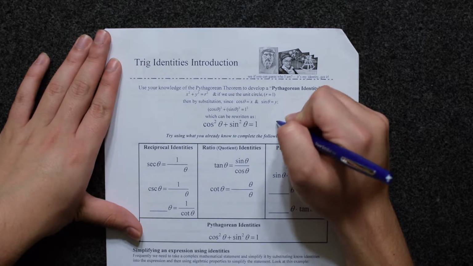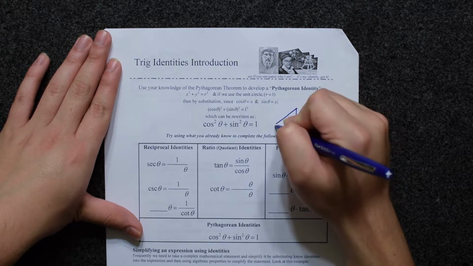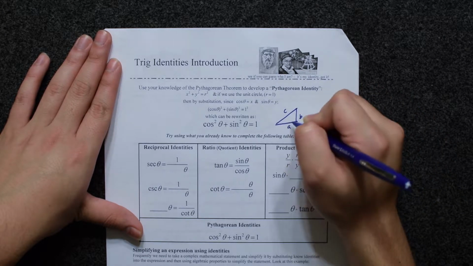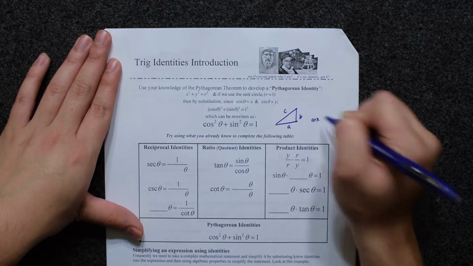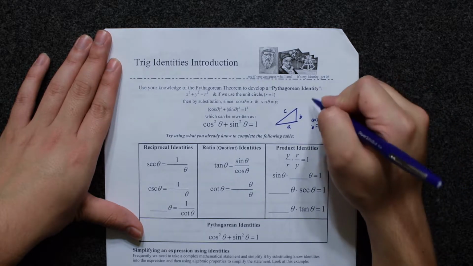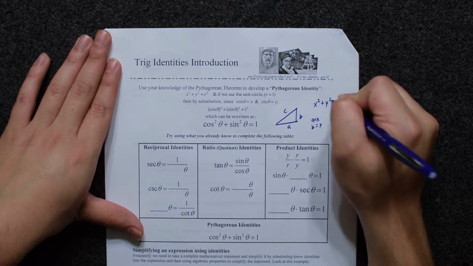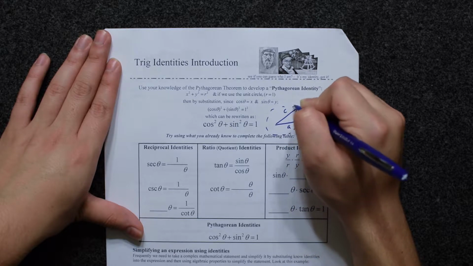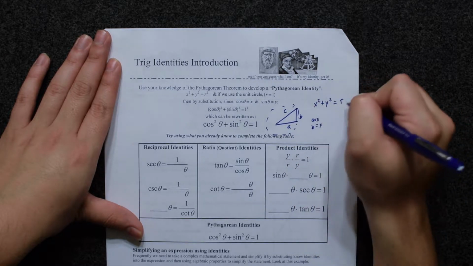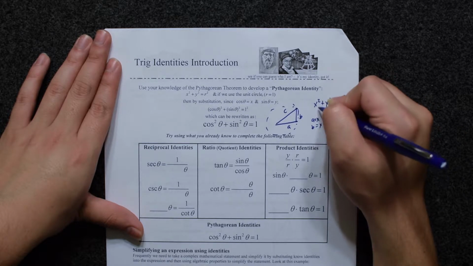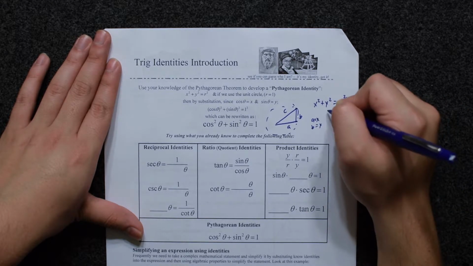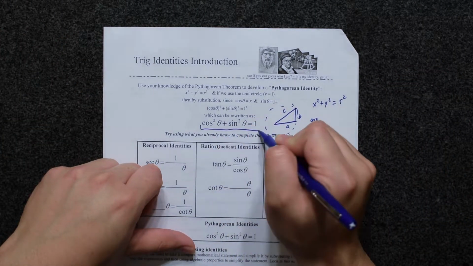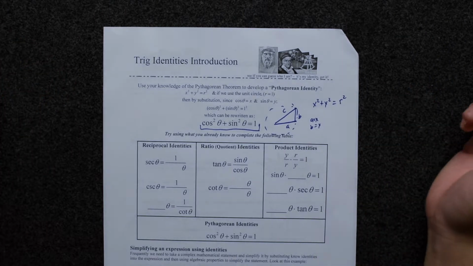And we explained that by saying, okay, well, if a squared plus b squared is equal to c squared, and we can say that a is equal to x, b is equal to y, then x squared plus y squared is equal to c, which if we put it inside a circle is equal to r squared. And again, we said cosine is x, sine is y, and r is 1. Then this holds true. And it's always going to hold true.